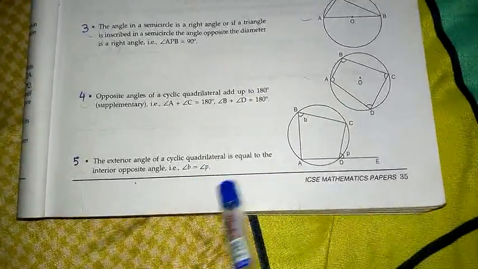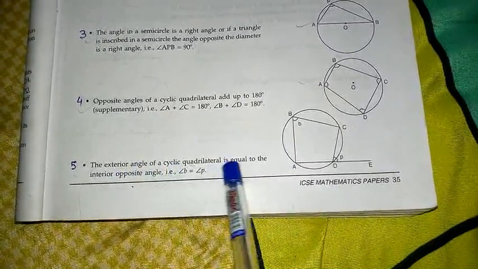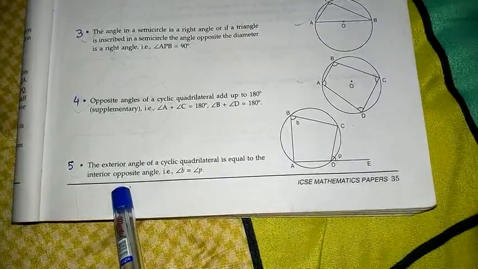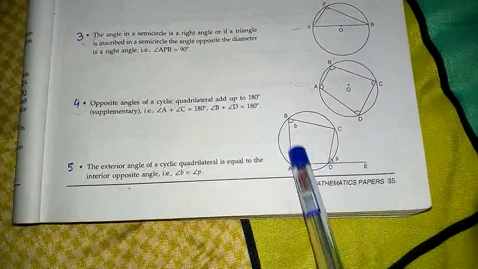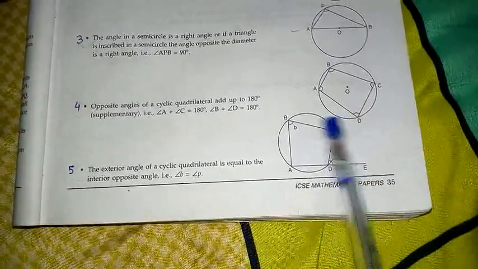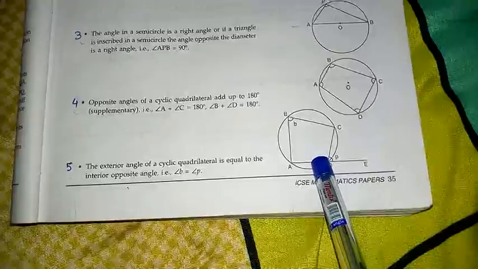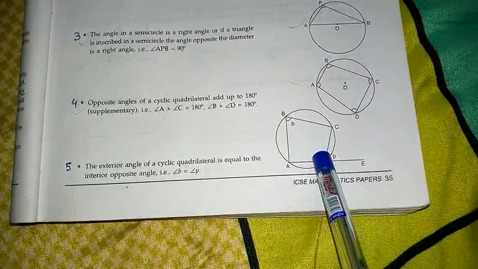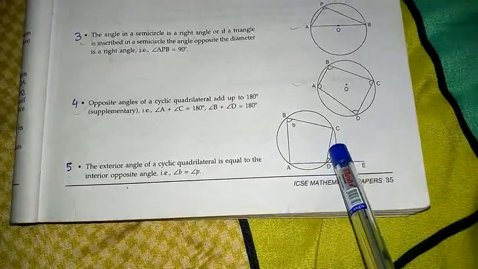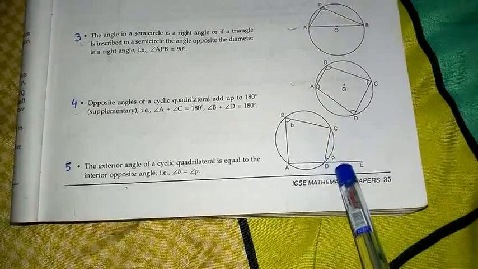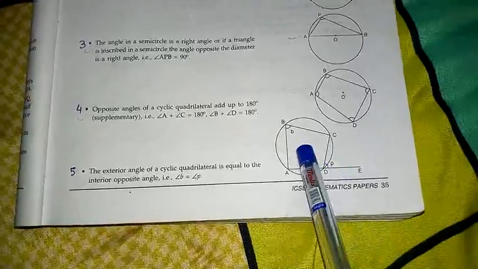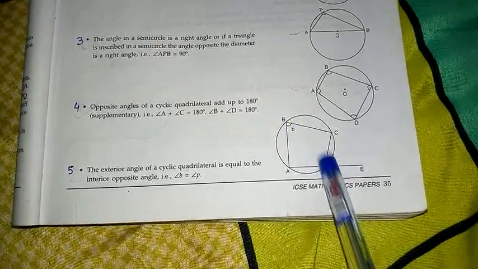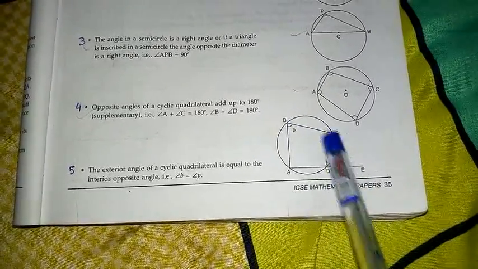Now the exterior angle of a cyclic quadrilateral is equal to the interior opposite angle, that is, angle B is equal to angle P. That means this is a cyclic quadrilateral, four sides inside the circle, but suppose one line is extended outside, so one angle is outside here. This angle is equal to the interior opposite angle. So you go inside to the opposite side, so this angle B will be equal to angle P. That means if it is 40, this also will be 40.